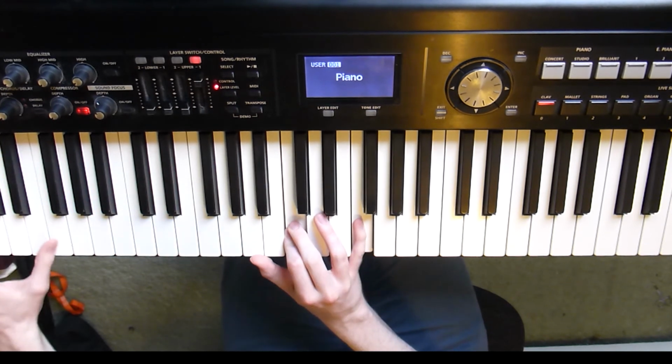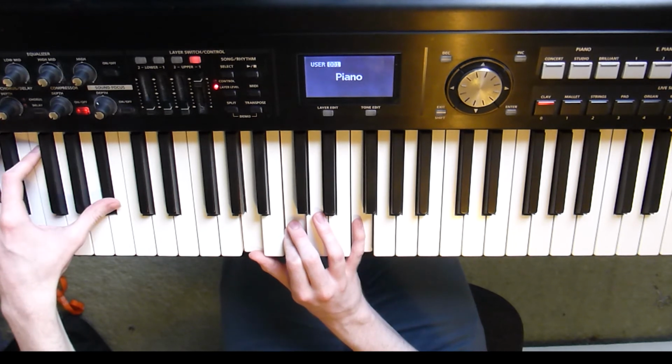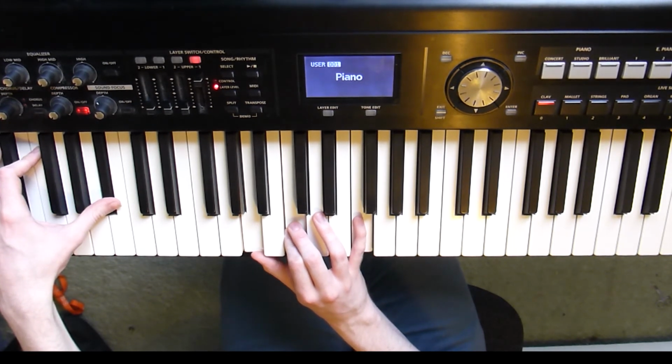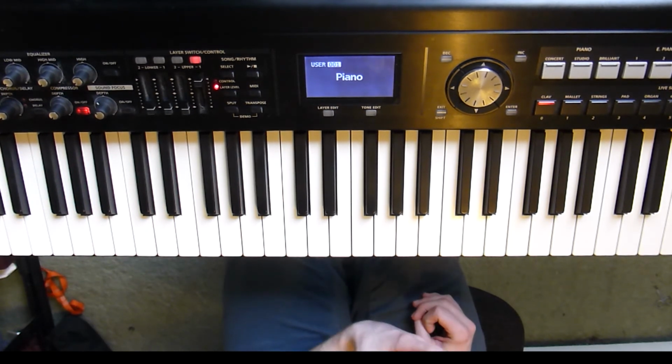Nice, okay, cool. So the next way that we could build it would be to add some sort of piano riff or something over the top. Now this can be a bit difficult to do live. I often use pre-recorded loops to help me with that.